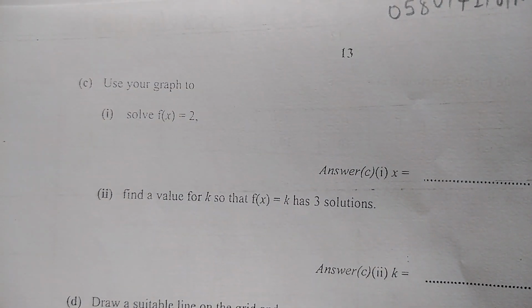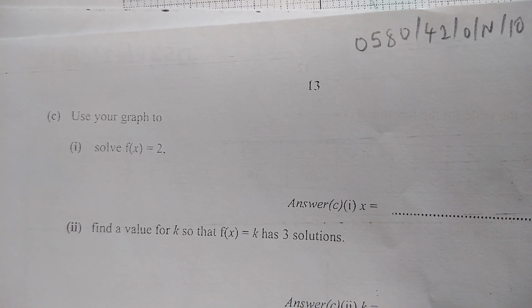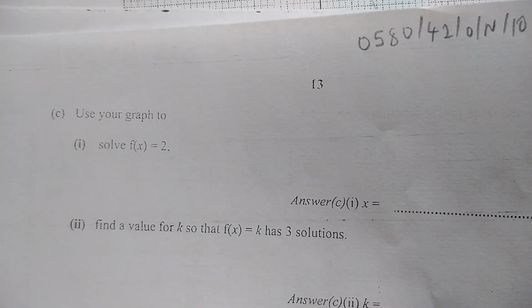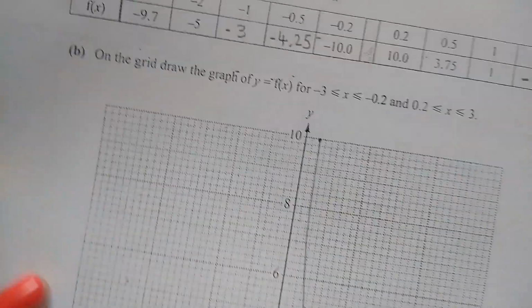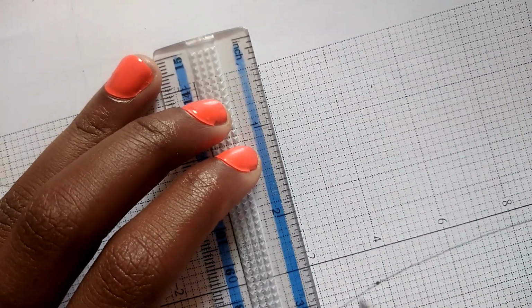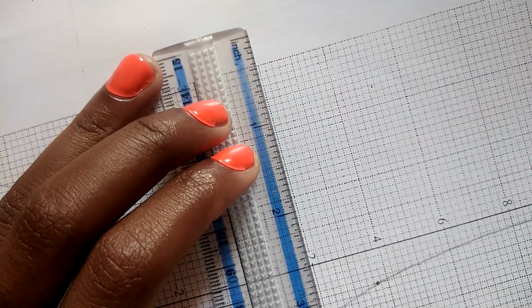Use your graph to solve f of x is equals to 2. We're going to draw the line y equals to 2. It's supposed to cross the y-axis at 2, and where they intersect with the curve, that's our answer, okay? We have 2 here.